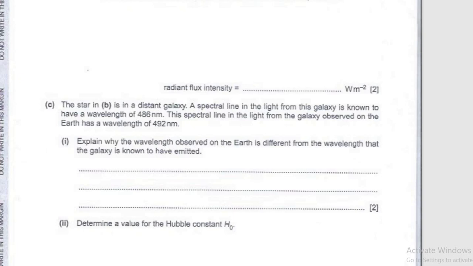This is the third and last part of paper 4, May/June 2023, paper 4 variant 1. Now the question C, we stopped at B before, but this is question C. The star in B is a distant galaxy.